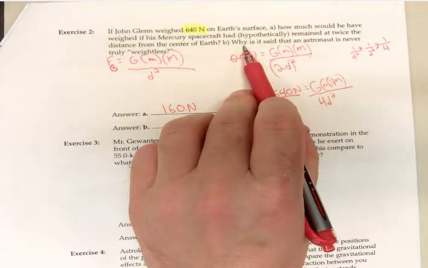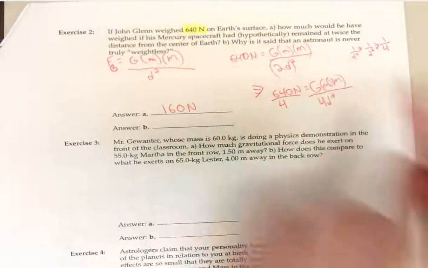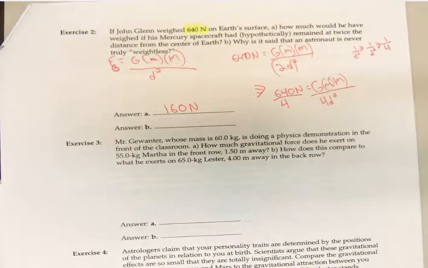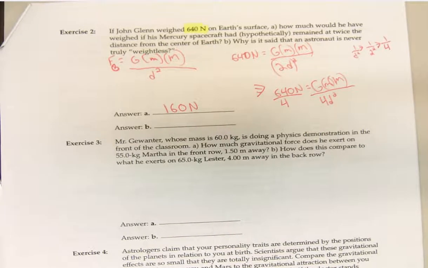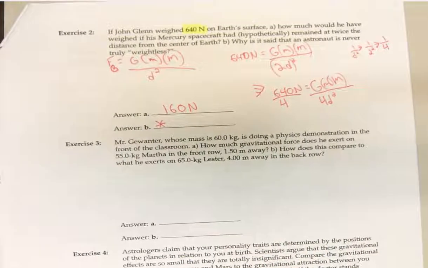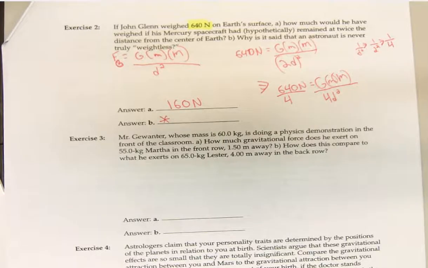Now let's look at B. Why is it said that an astronomer is never truly weightless? Well, there should be a video on Canvas kind of explaining gravity anyways, but we know that everything that has a mass has gravity, and therefore it has a weight of some sort, right? So even if it has a mass of like a gram, it has gravity versus a mass of something huge like the Earth, right? So however you want to word that, everything with a mass has a gravity, and if it has a gravity, then it's not going to ever be weightless, right? Awesome.